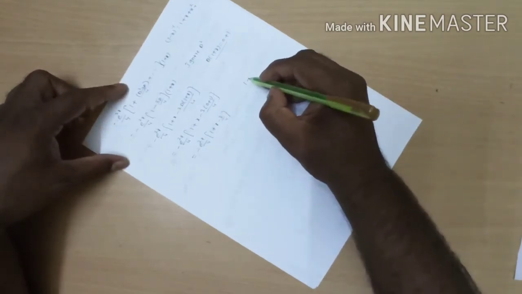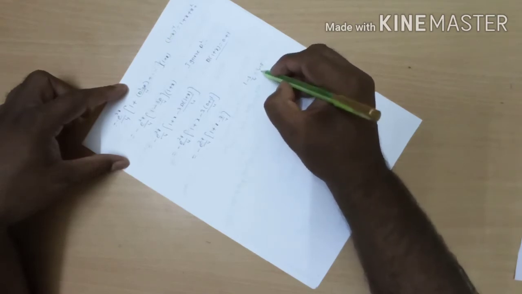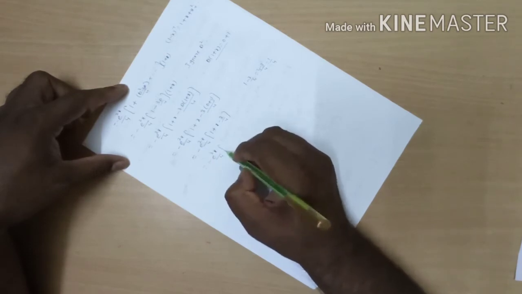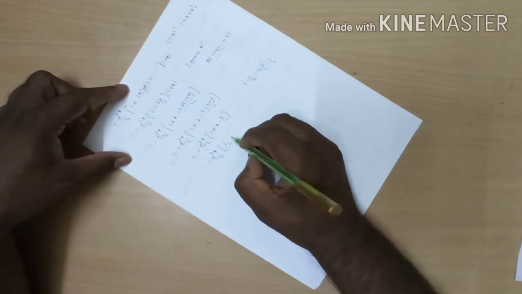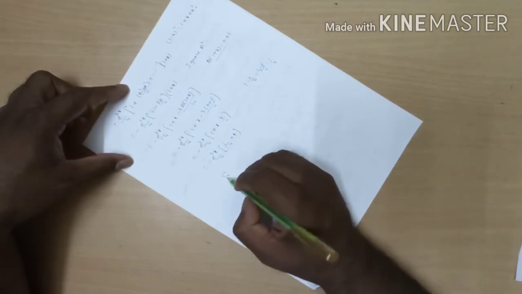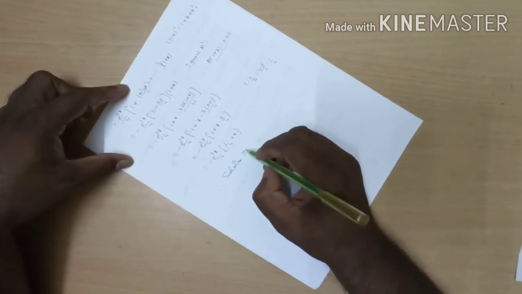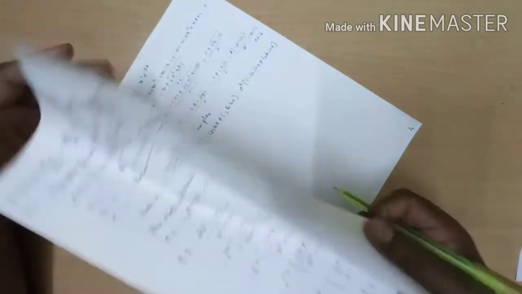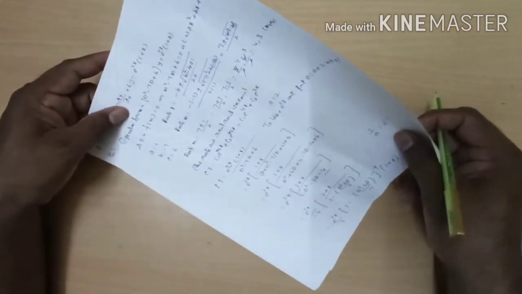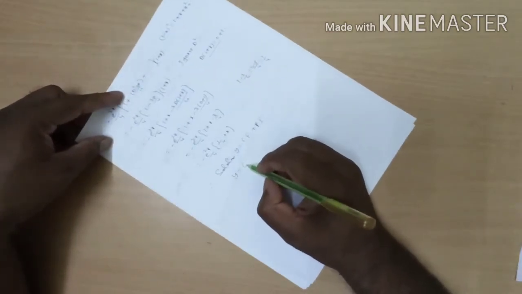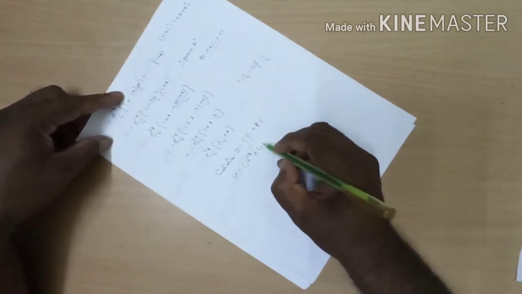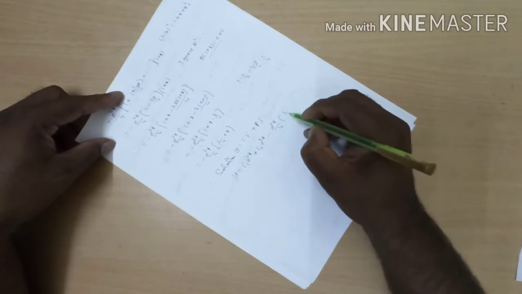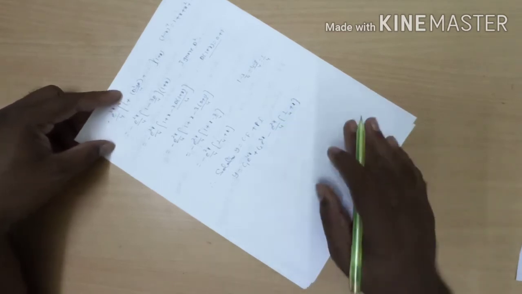You can see 1 minus 3 by 4 is equal to 4 minus 3 by 4, that is equal to 1 by 4, that is equal to minus e to the power of 2x by 4 into 1 by 4 plus x. Therefore the solution is y is equal to CF plus PI. What is CF here? CF is C1 e power 4x plus C2 e power 3x, unequal roots. So C1 e to the power of 4x plus C2 e to the power of 3x minus e power 2x by 4 into 1 by 4 plus x is the complete solution of the problem.